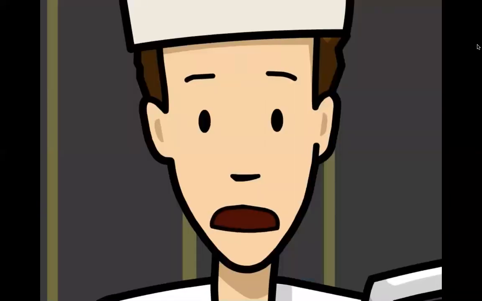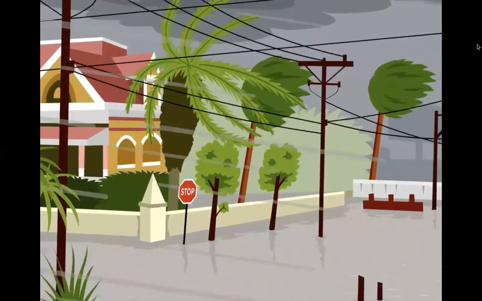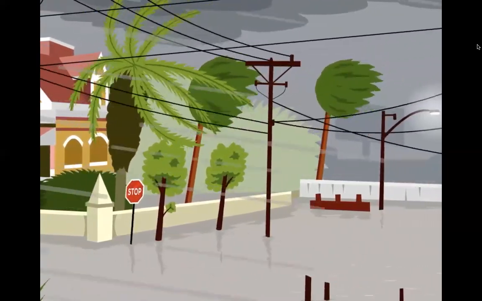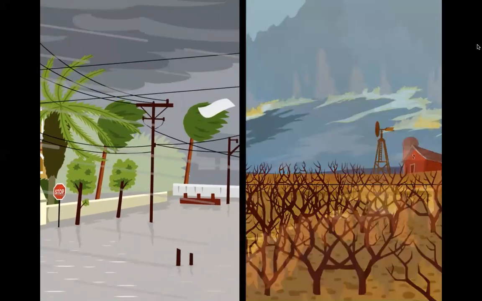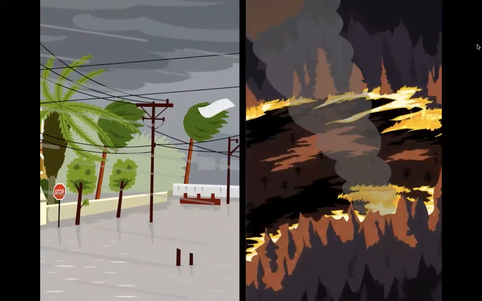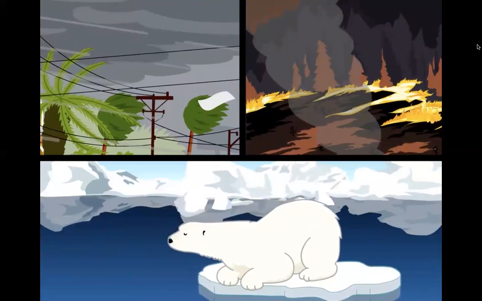Burning fossil fuels also releases carbon dioxide, which is one major cause of climate change. We're already experiencing many of the effects of climate change. Extreme weather patterns like terrible hurricanes and storms, worsening drought conditions which lead to frequent wildfires, rising sea levels and shrinking ice caps, and the destruction of animal habitats.